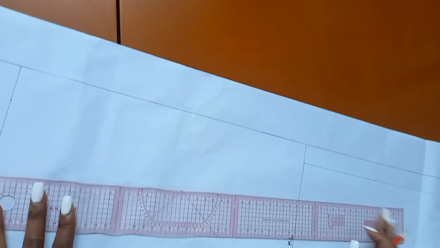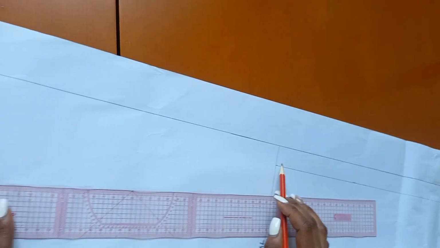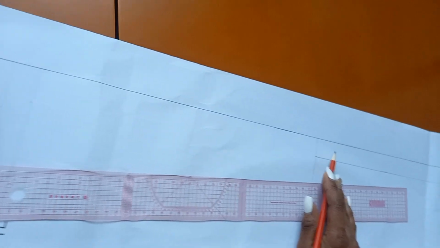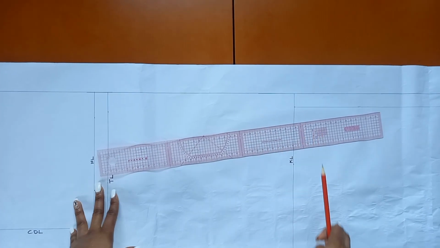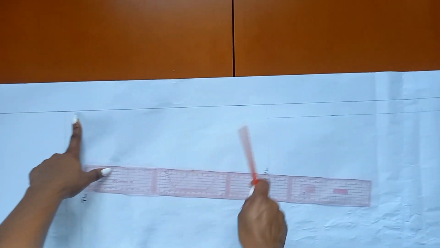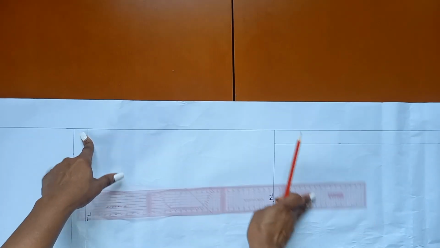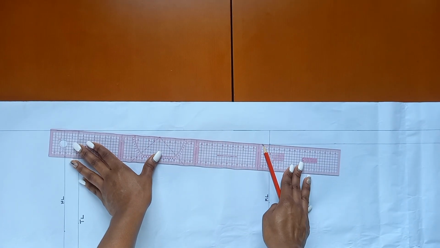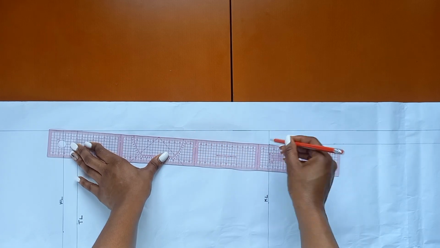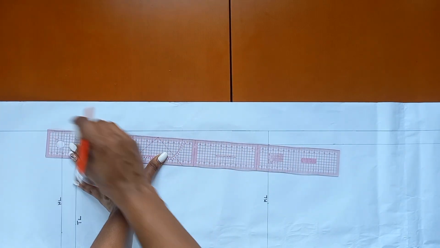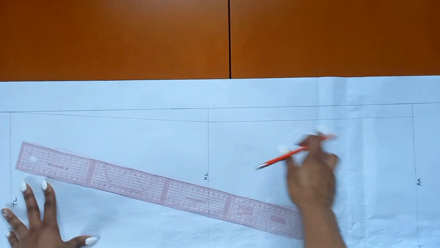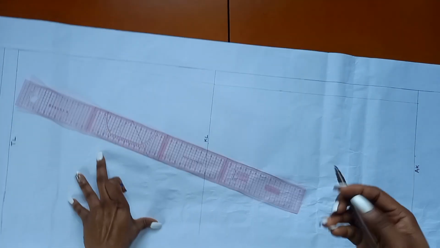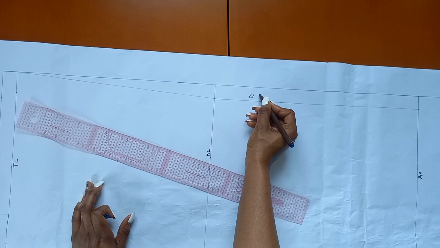Next thing I'm going to do is connect from this point back to this part of my thigh line. Can you see what I'm doing? So now I'm going to connect from this part of my thigh line back to this point. Okay, so that's it, and that is my outer seam. So I'll just label it OS. That's the outer seam of my trouser.